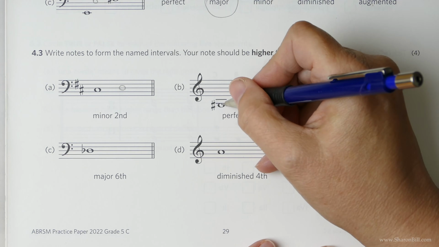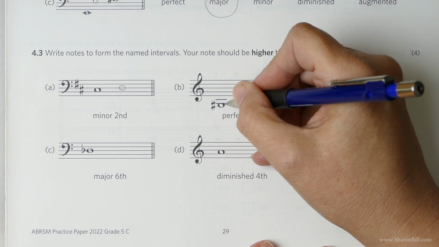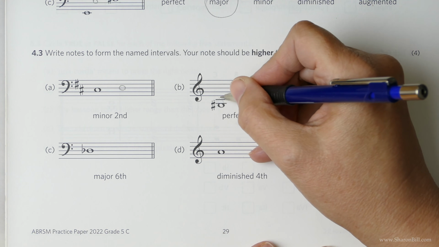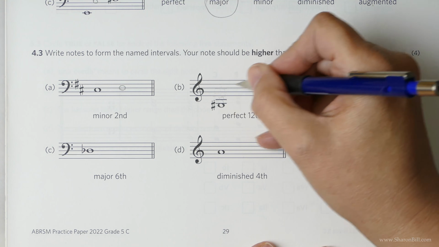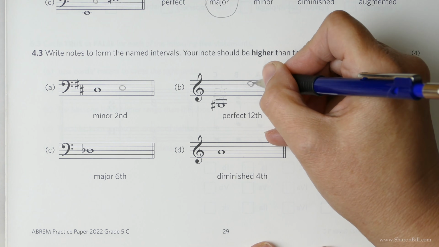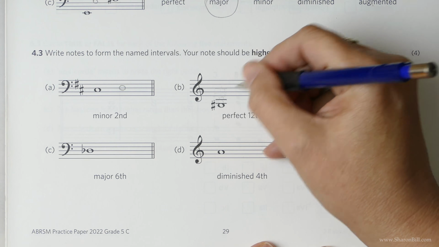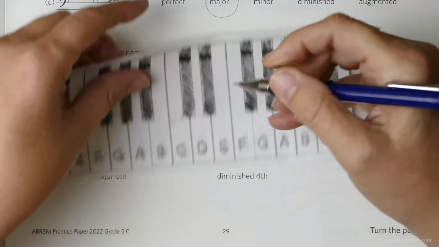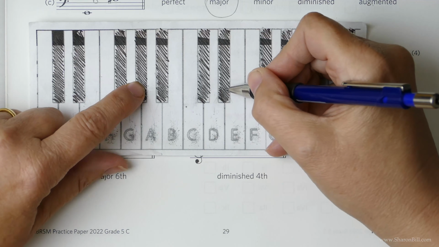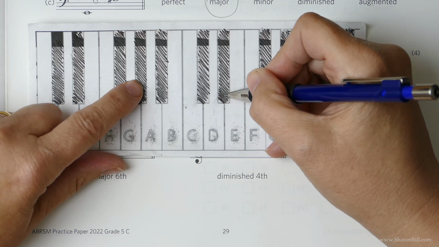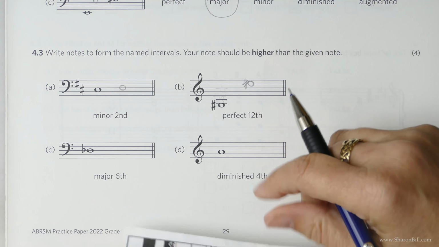Now let's count to 12 from here in the treble clef, counting from this lower G sharp. 1, 2, 3, 4, 5, 6, 7, 8, 9, 10, 11, 12. So basically, we've got a fifth, haven't we? And we know that G to D is perfect. G sharp to D sharp, parallel movement, is also perfect. So that needs to be sharpened.